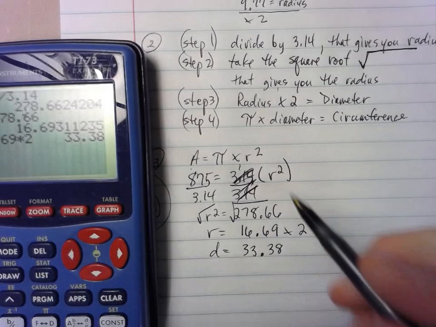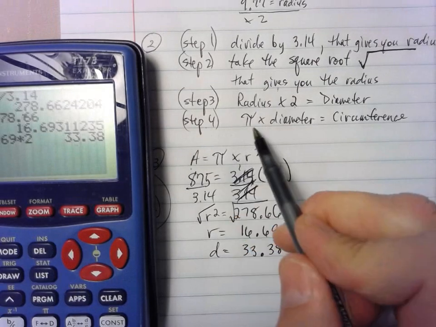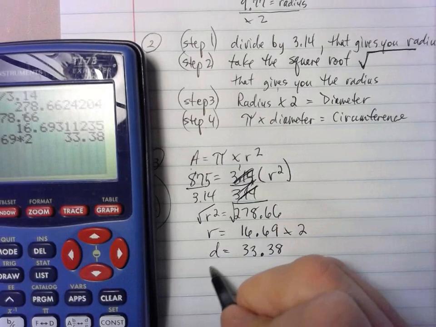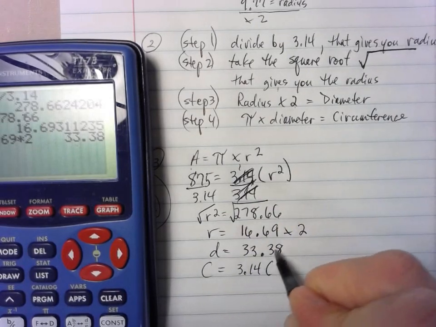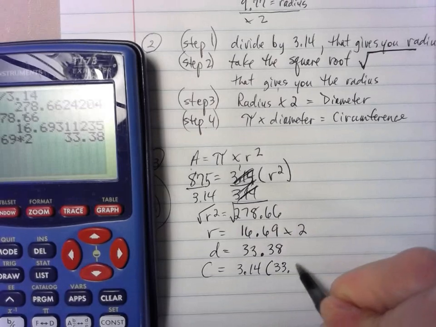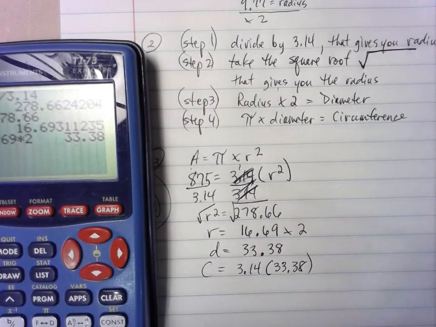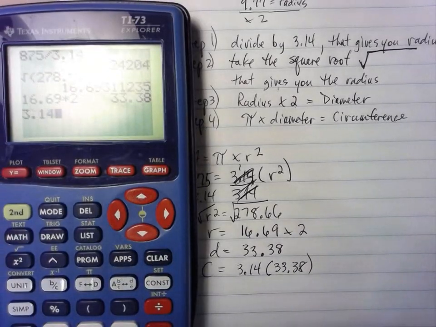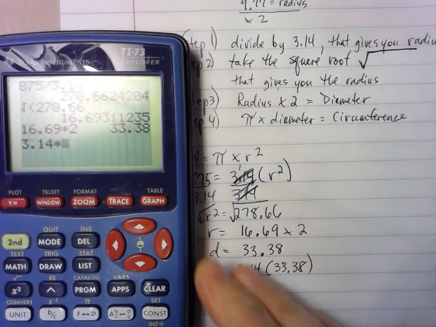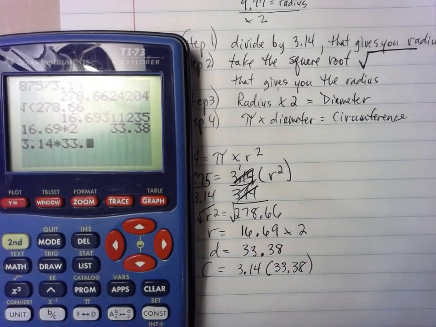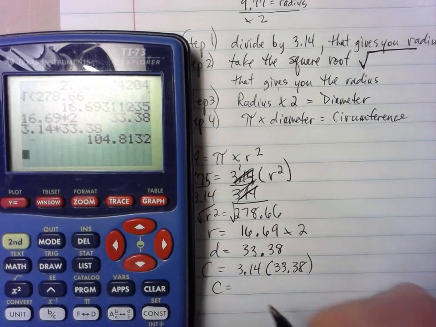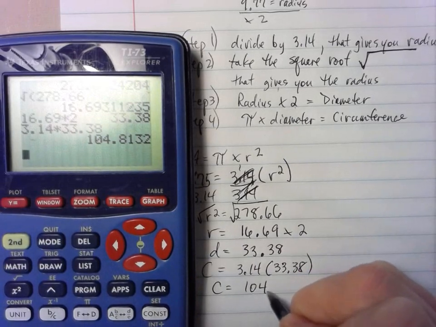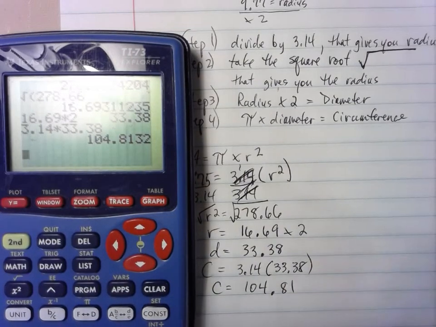All right. Final step is step 4, and that means you got to do pi times diameter to get the circumference. So that would be pi times the diameter, which we just got, 33 and 38 hundredths. So pi times 33 and 38 hundredths. And that means around the outside of that pizza or that circle would be 104 and 81 hundredths if you're going to the hundredths place.